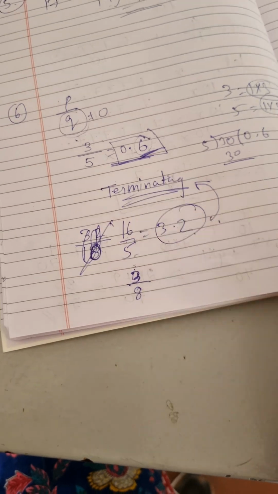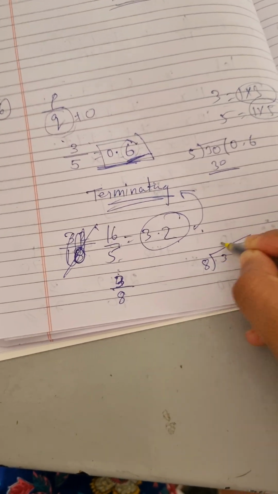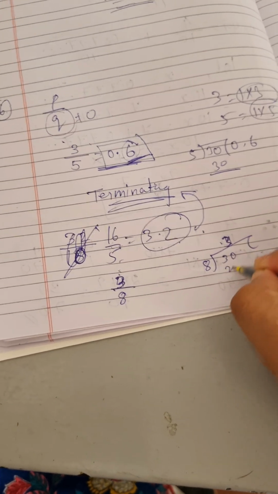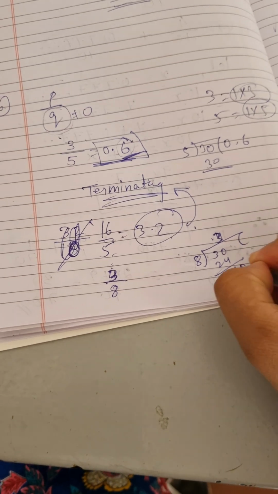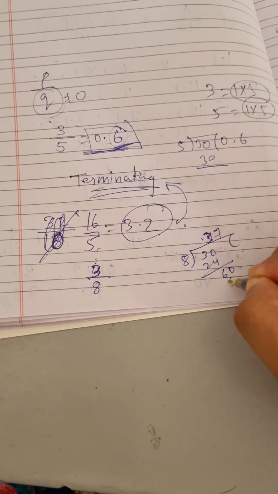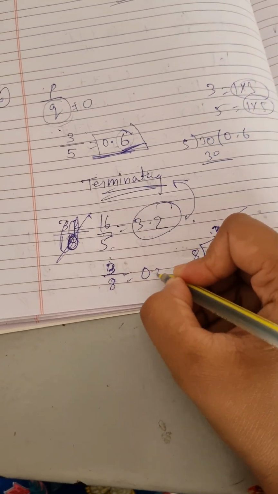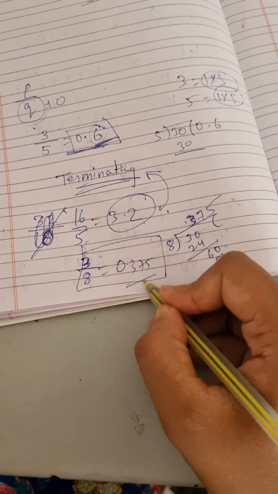8. Let us try. 8 and 3, I'll divide it. Decimal 0, 24, 6, and then here the decimal was already there, so I will not put it again. 56, 4, 0, 5. So we got 0.375 after dividing. Which means this is also terminating.